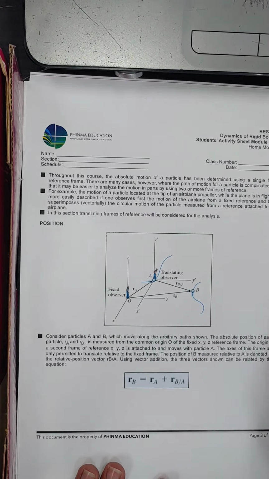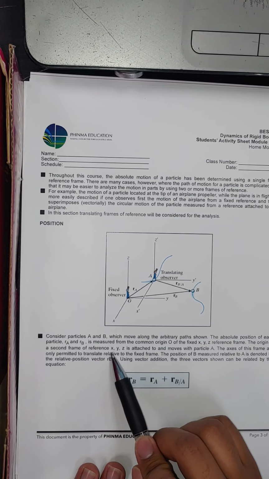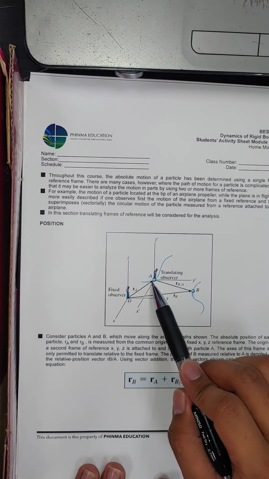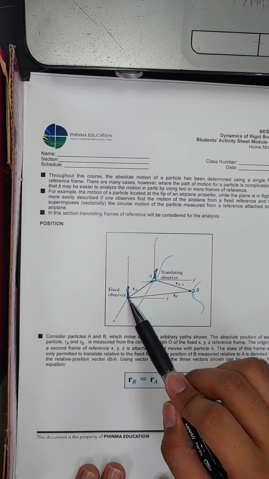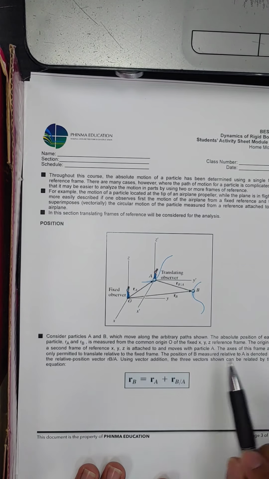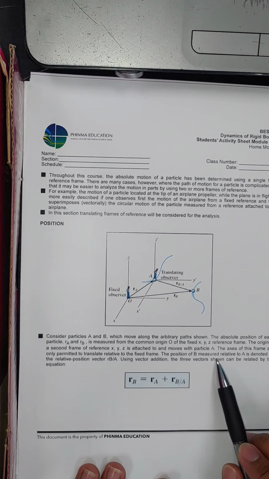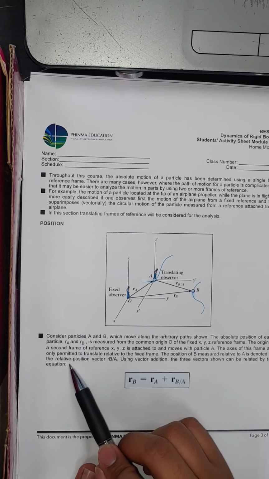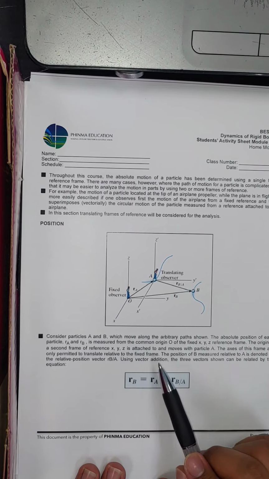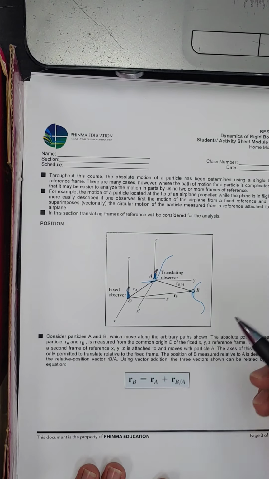So this is the reference frame. The origin of the second frame of reference, x'y'z', is attached to and moves with particle A. So from here, it moves. That's why we have a new reference frame. The axes of this frame are only permitted to translate relative to the fixed frame. The position of B measured relative to A is denoted by the relative position vector r_B/A. Using vector addition, the three vectors shown can be related by the equation.